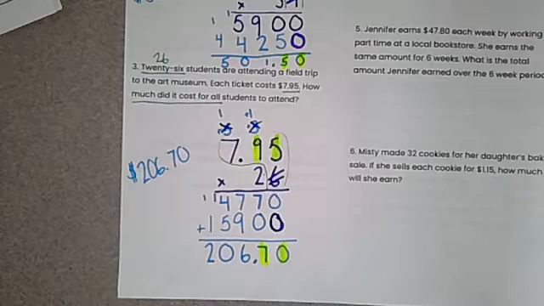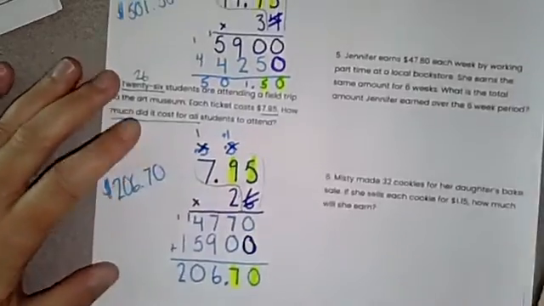That is a lot of money. More money than Miss Ross has. I got $1. All right, here we go.